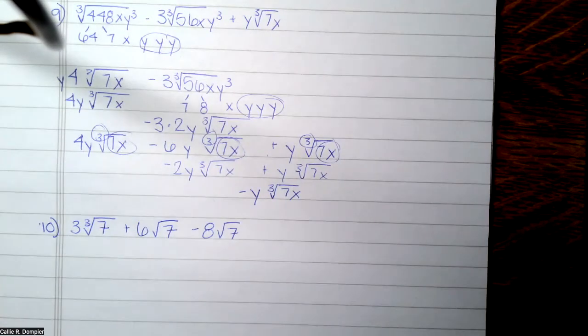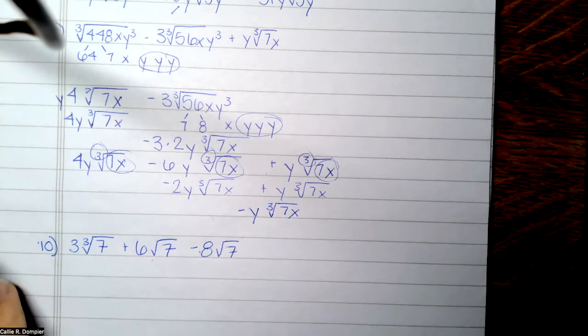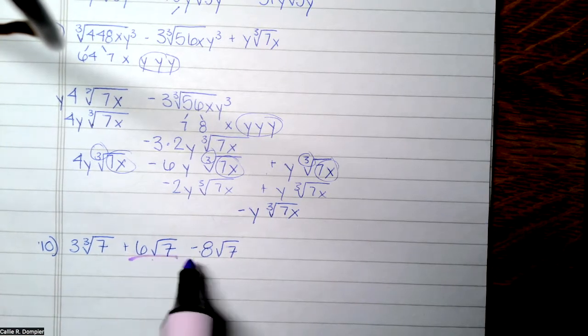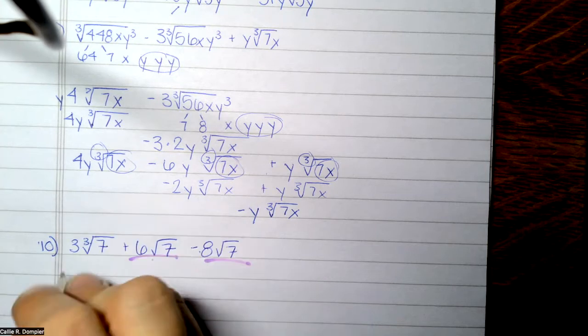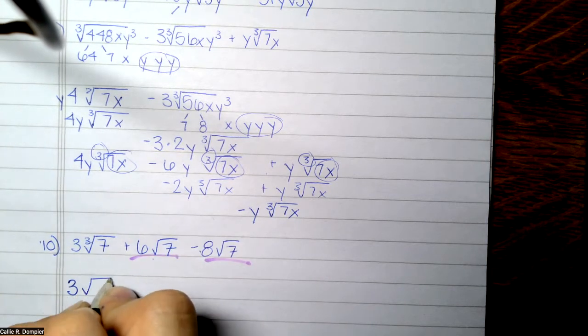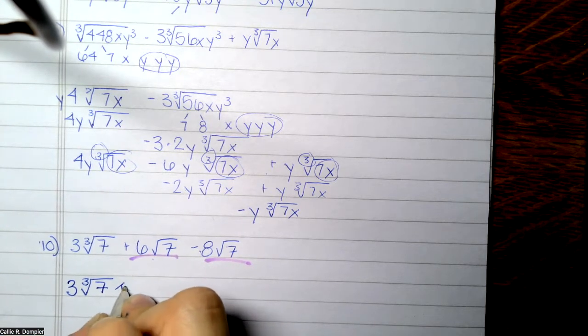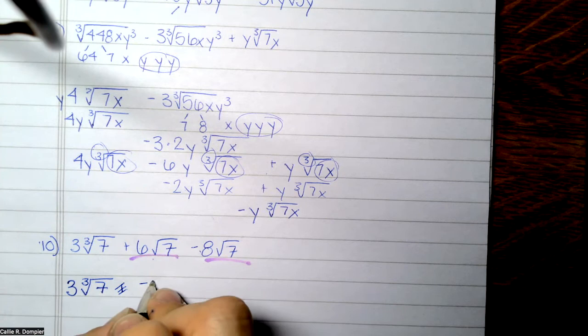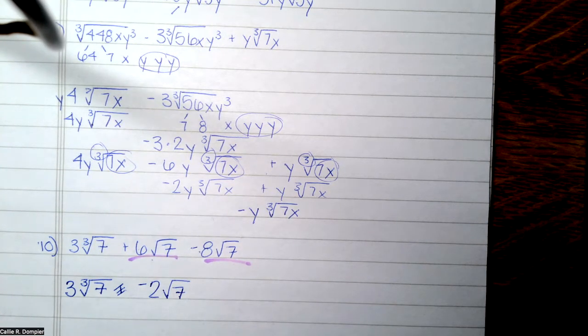Number 10 looks a little different because this is a cubed root. These are square roots. So this is just to show you that only these two are like terms. The first one is not a like term. So we're just going to leave the first one alone. 3 times the cubed root of 7 plus, sorry, it's actually going to be minus because 6 minus 8 is negative 2 square root 7. That's the simplest form for number 10.